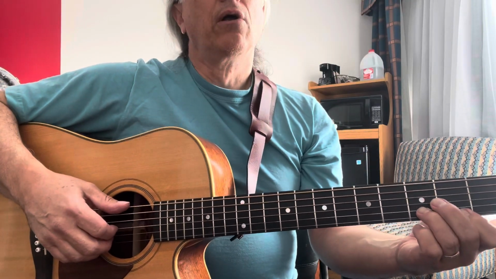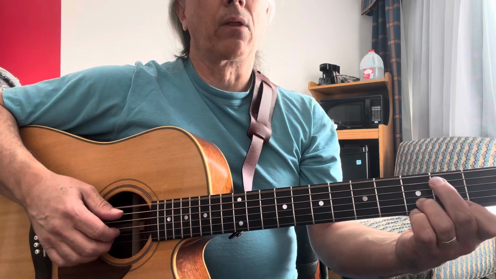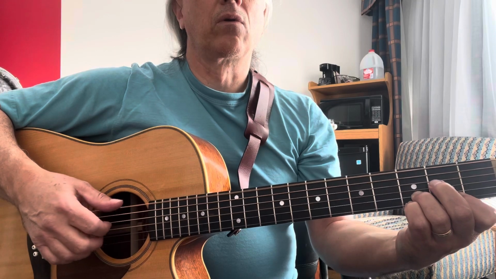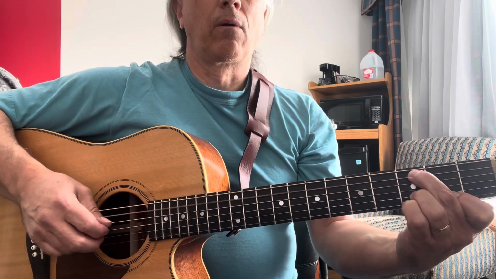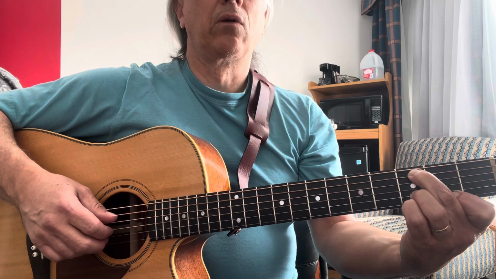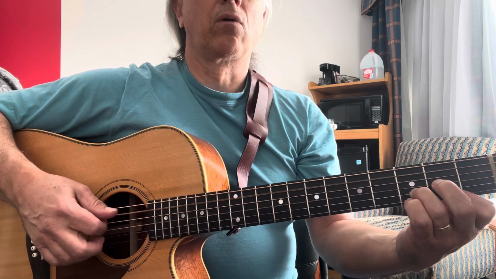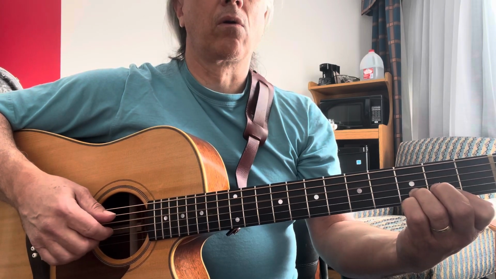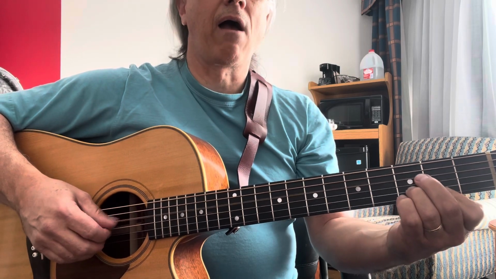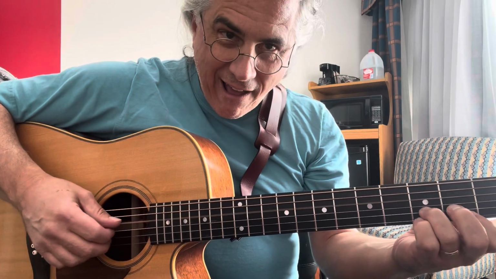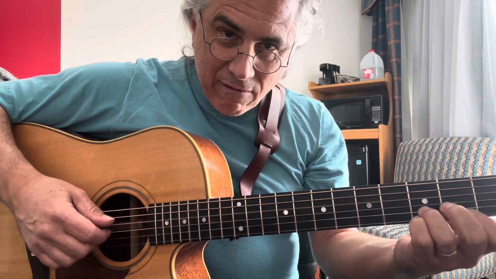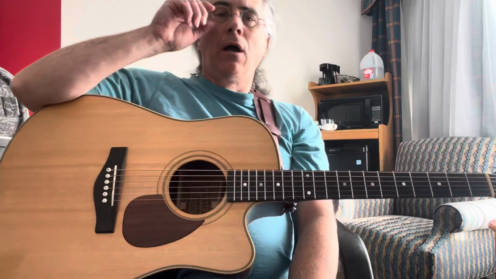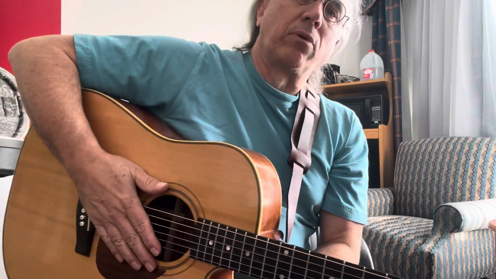So here's the bridge. 2, 3, 4. Let me do that last chord again. There we go. So AABA, that's the bridge. It's really, really simple. It's a really simple guitar part.